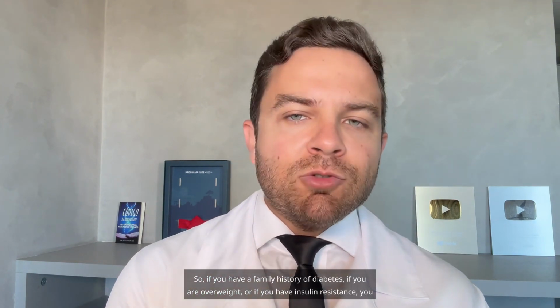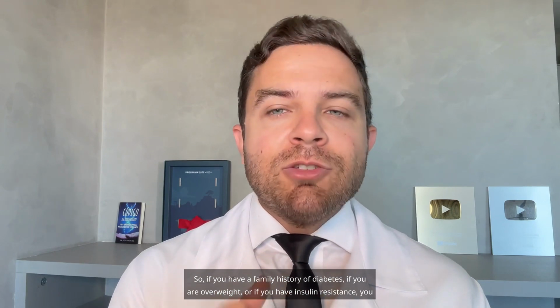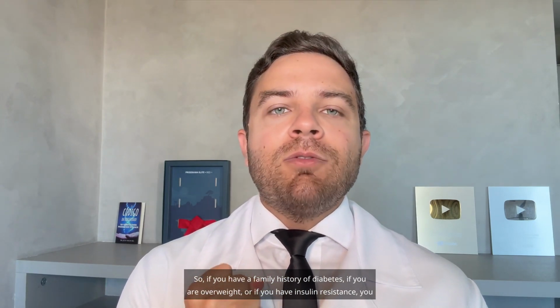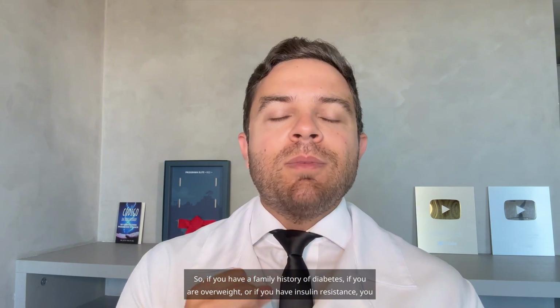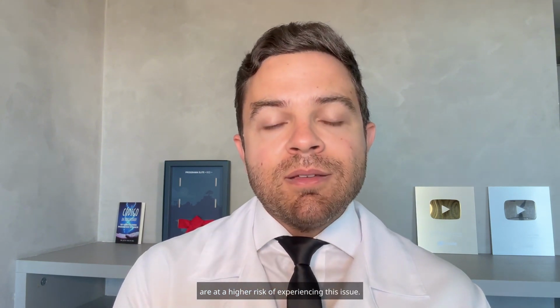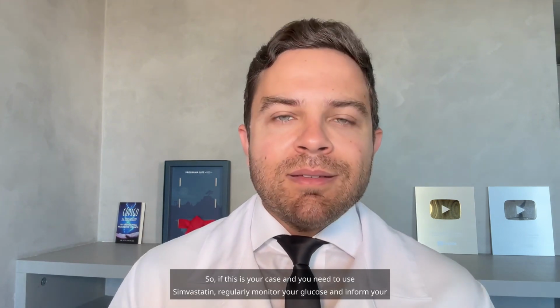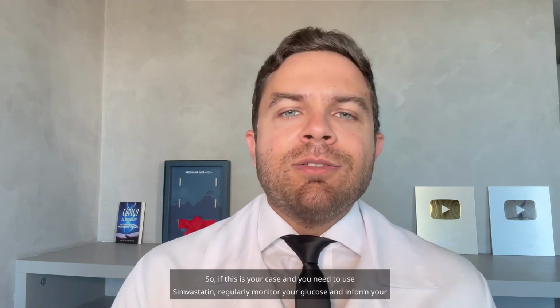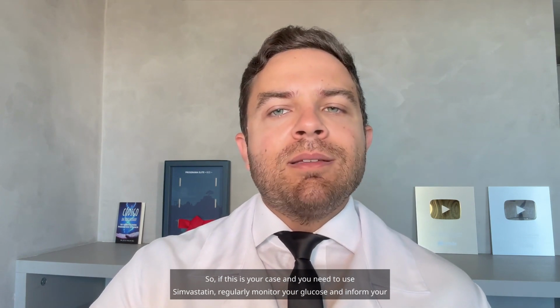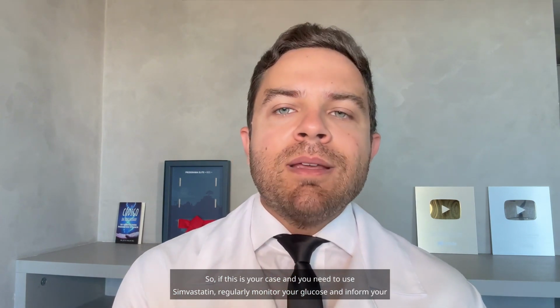So, if you have a family history of diabetes, if you are overweight, or if you have insulin resistance, you are at a higher risk of experiencing this issue. So, if this is your case and you need to use simvastatin, regularly monitor your glucose and inform your doctor of any changes.